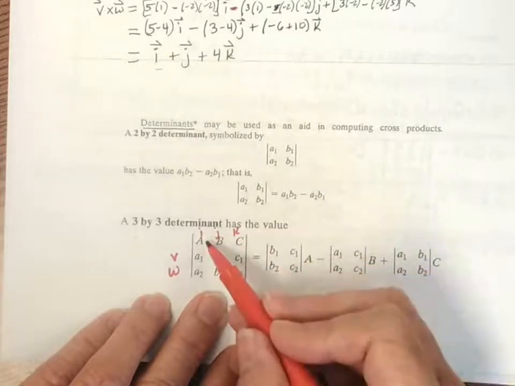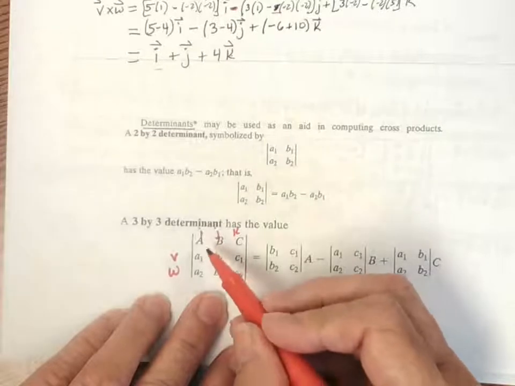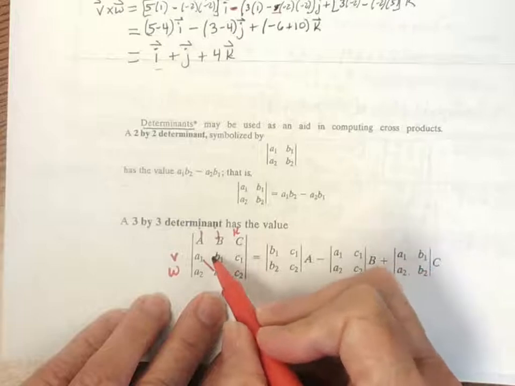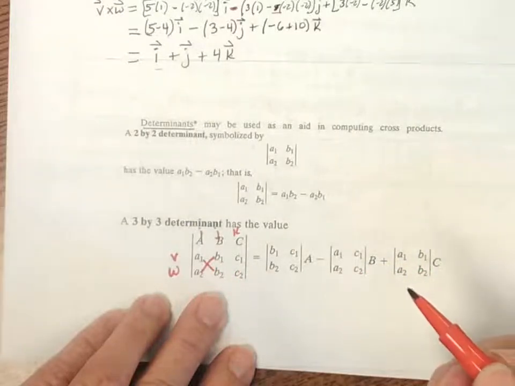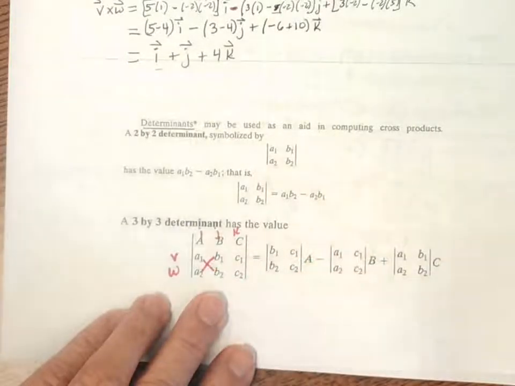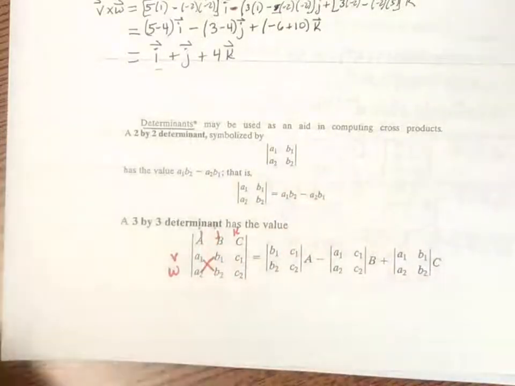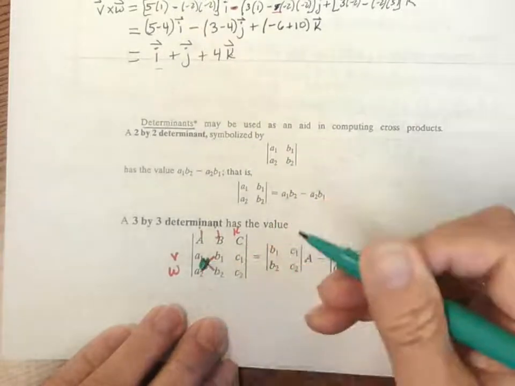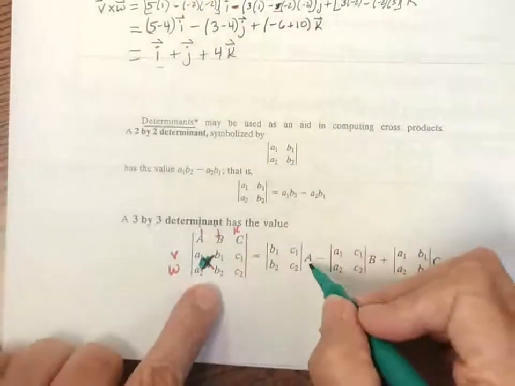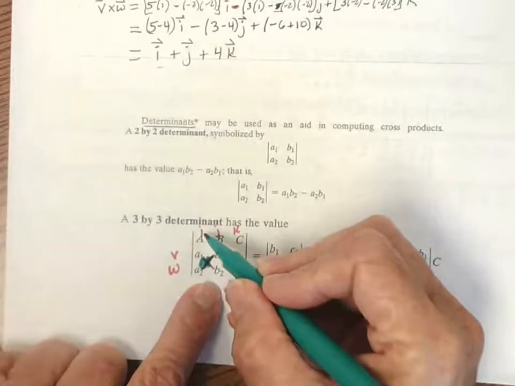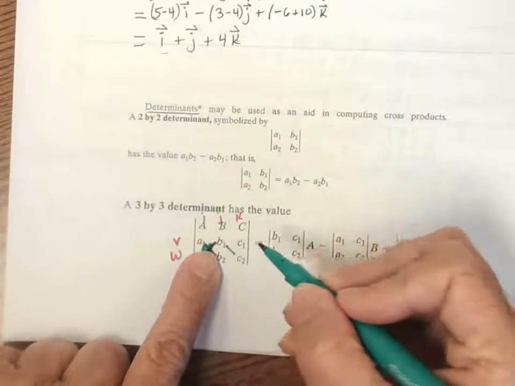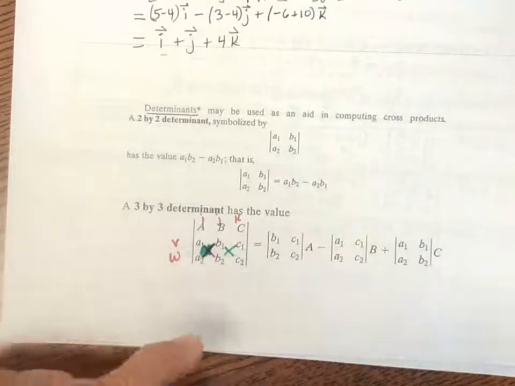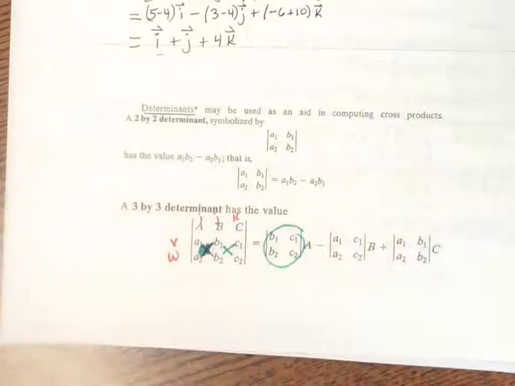If I'm looking for the coefficient of a, I'm going to multiply a1 times b2 minus b1 times a2. Actually, that's backwards, sorry. If I'm looking for the coefficient of a, I don't use the a. So if I'm looking for my coefficient for the I, I'm going to look at b1 times c2 minus c1 times b2. So that's in green.